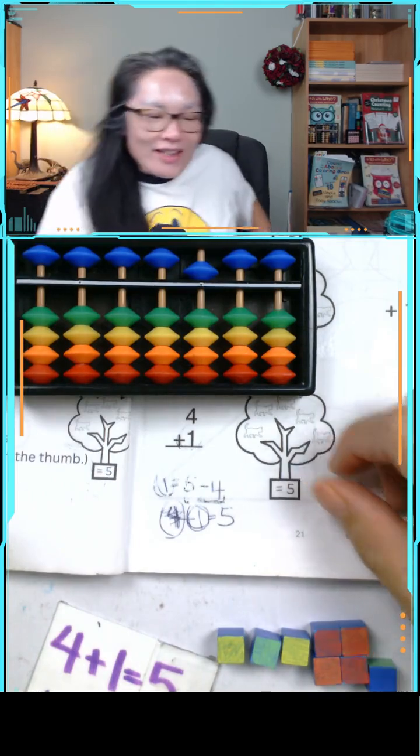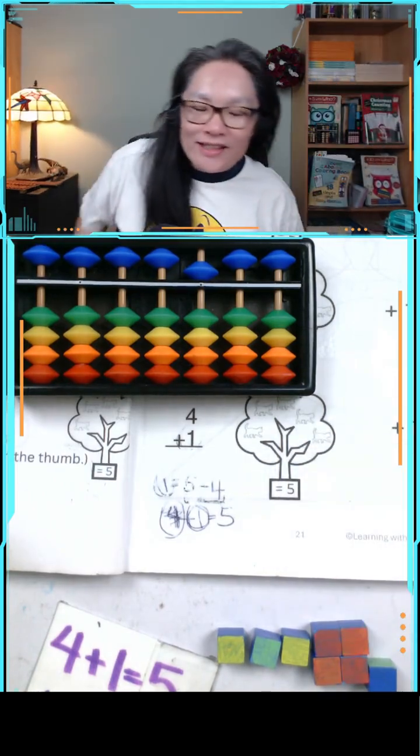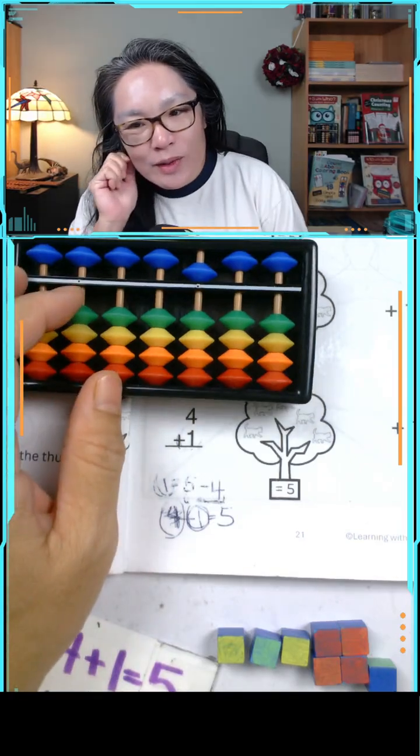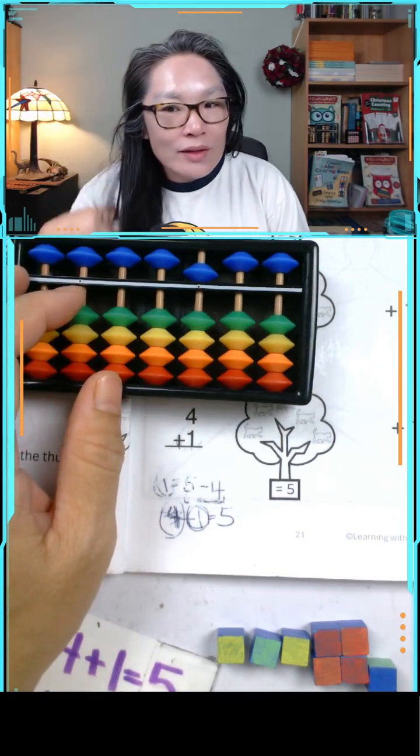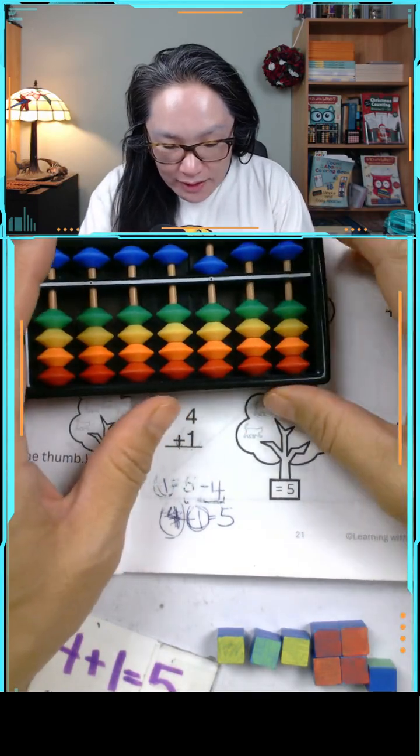Thank you, Jess, so much for the roses. Oh, I appreciate that. Thank you so much. I appreciate that.